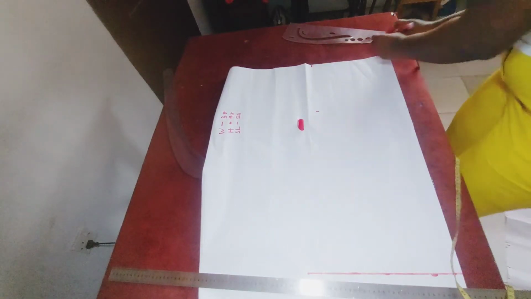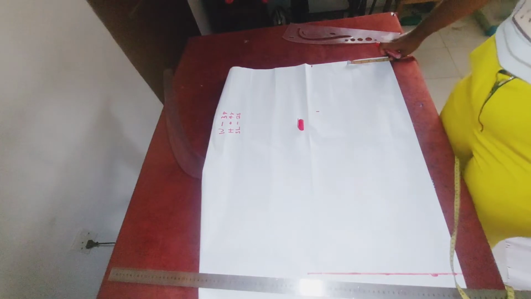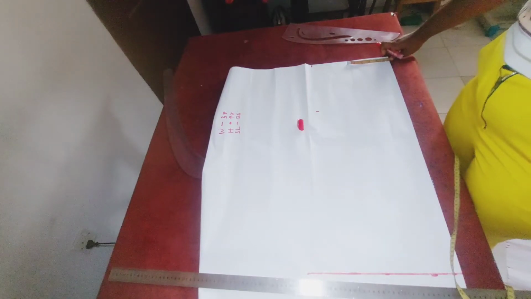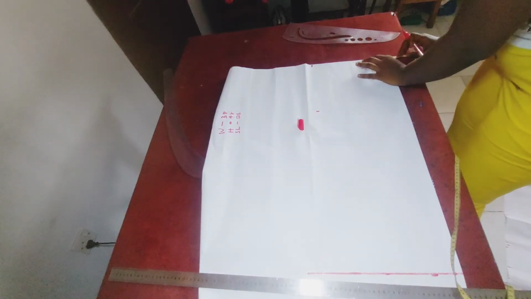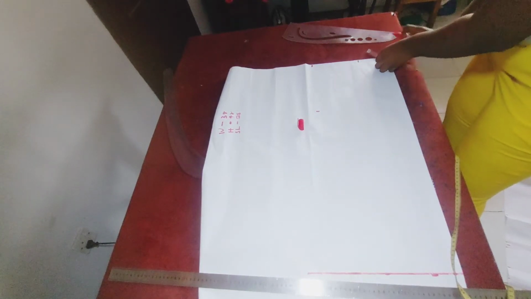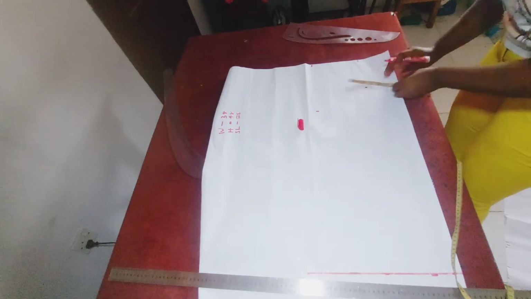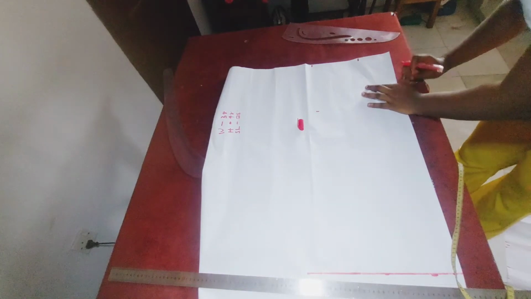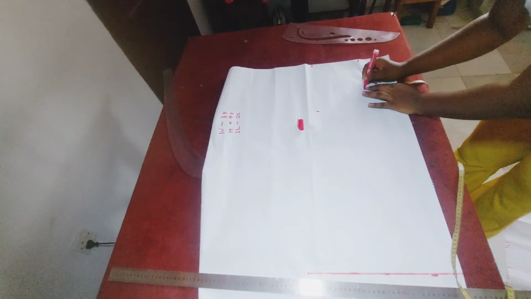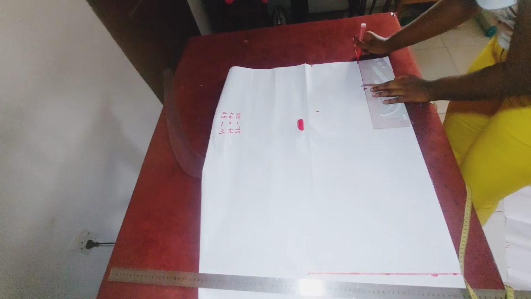The nipple to nipple measurement for this client is 8. So 8 divided by 2 gives us 4 inches. That is where we're putting our dart leg. The inches we'll be using for that is 5.5. So we'll come here where it's 5.5. We're also going to be taking 4 inches here, which will connect to this top here.